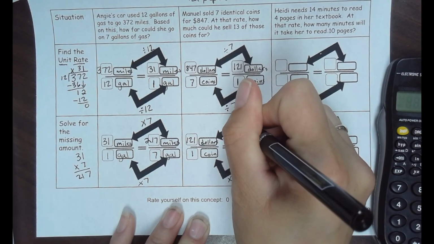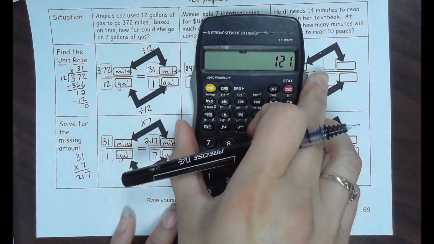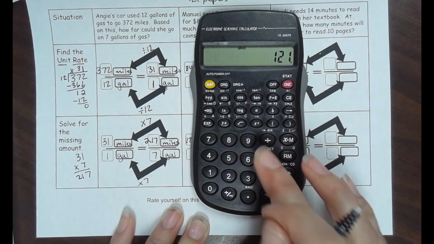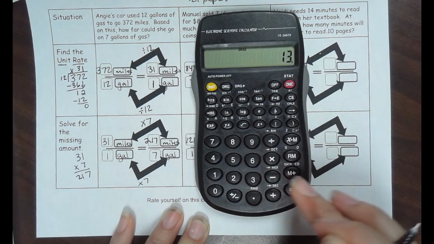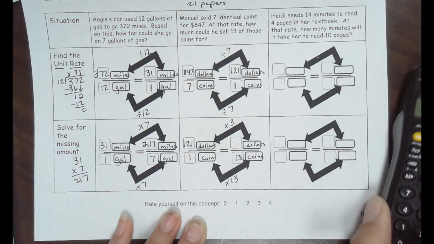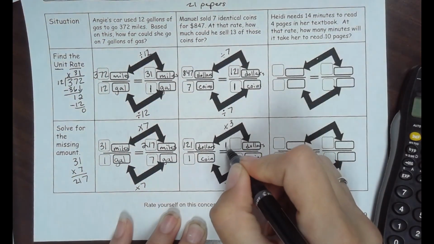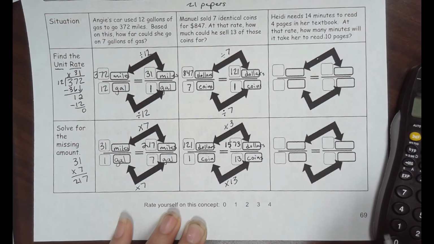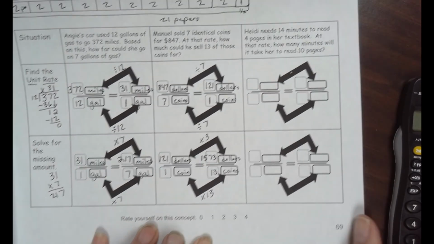So I'm going to times 121 by 13. You may use your calculator for this. 121 times 13, $1,573. $1,573 for 13 coins. Okay, last one.